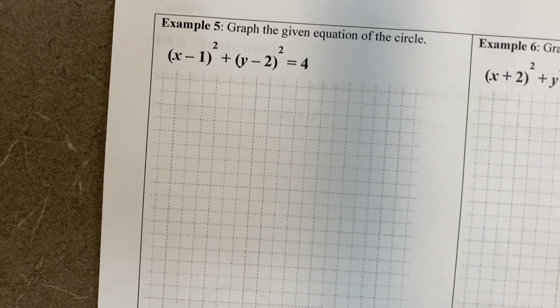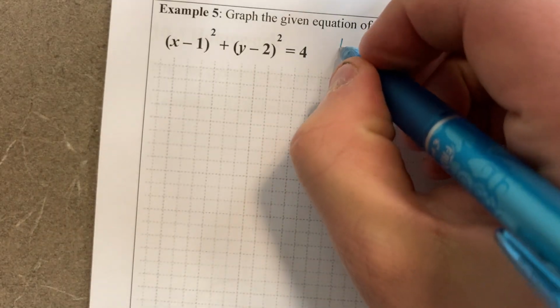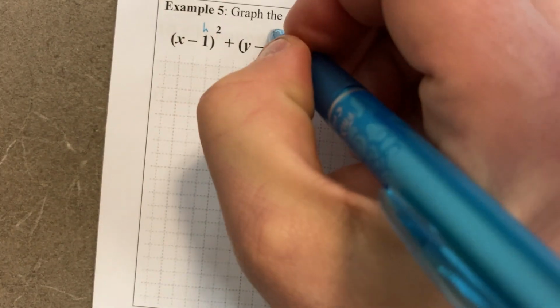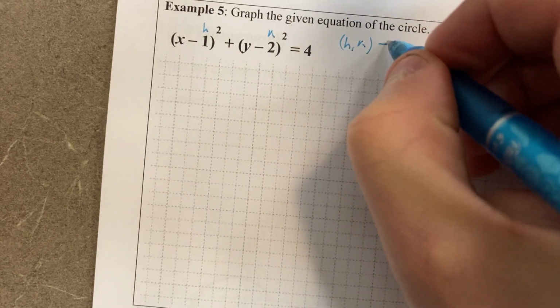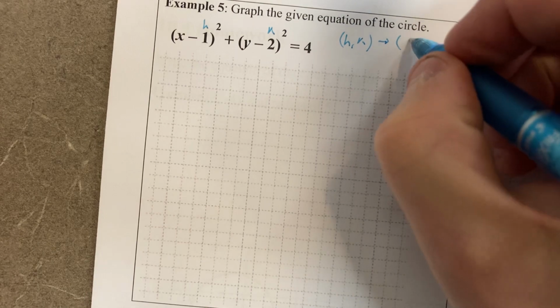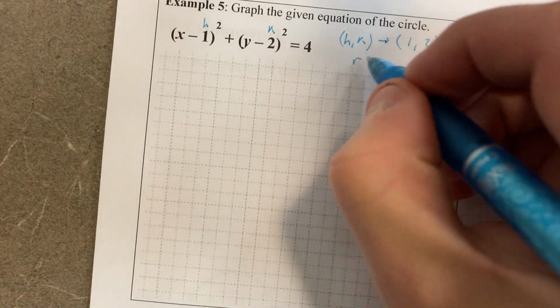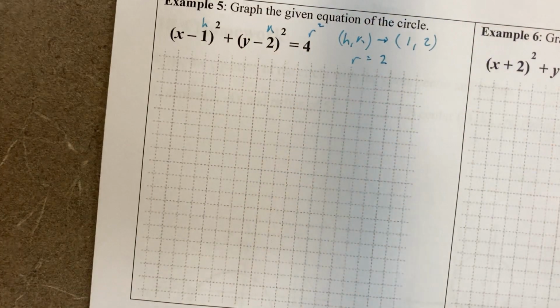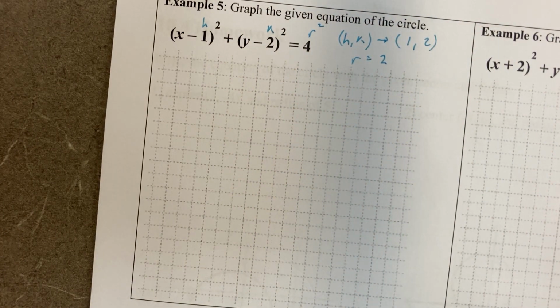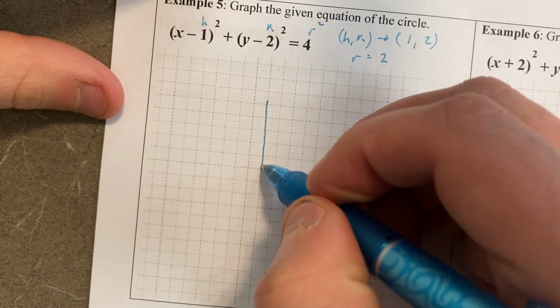Let's graph a circle. So we're kind of going backwards. This time I can tell that my center, this is H and K. So HK is the point 1, 2. Not negative 1, not negative 2, but just 1, 2. And the radius is 2. This is r squared. So the radius must be 2. So if I'm graphing this, I can just make myself a graph on here.